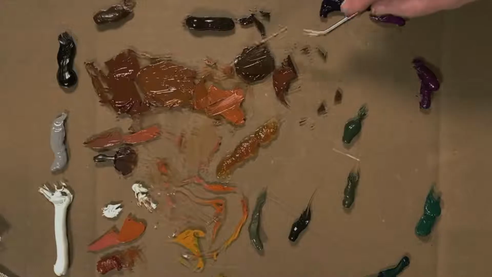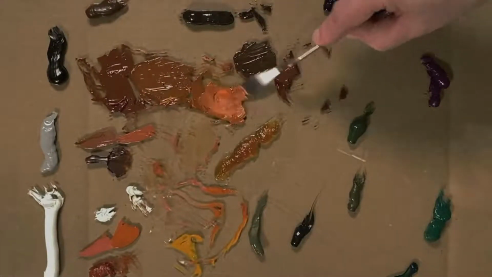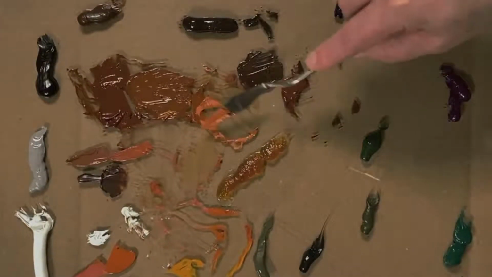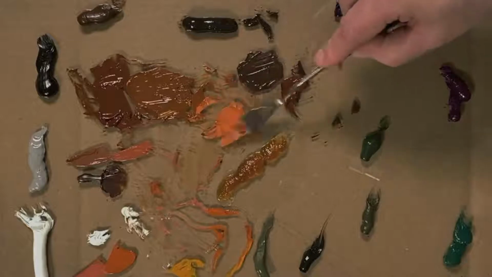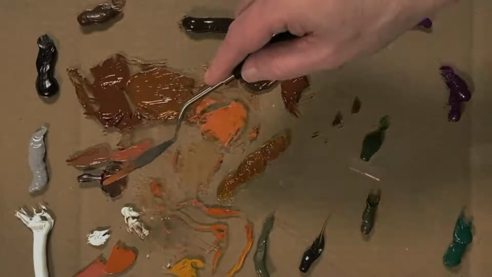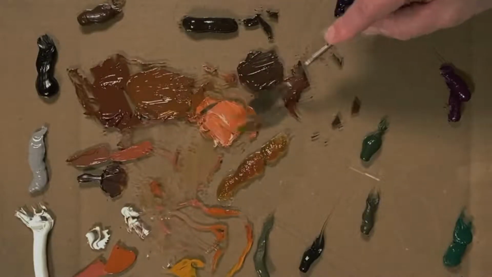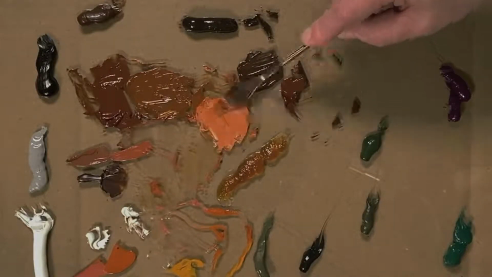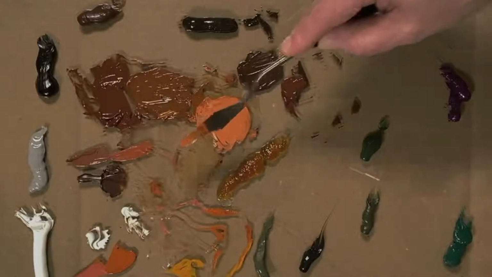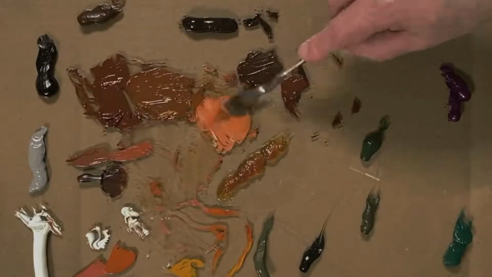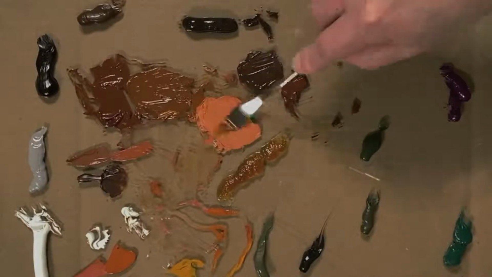Let's see here. To me, it goes pink, but also look at what's going to happen here. I could just gray it down with black. But I mentioned pink, didn't I? I feel it's slightly pinkish.